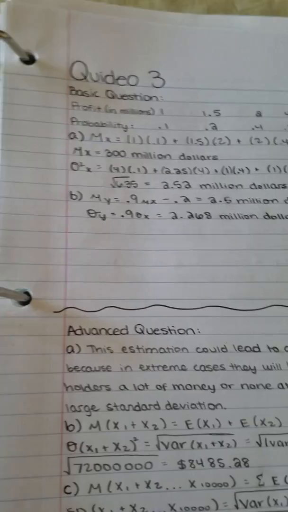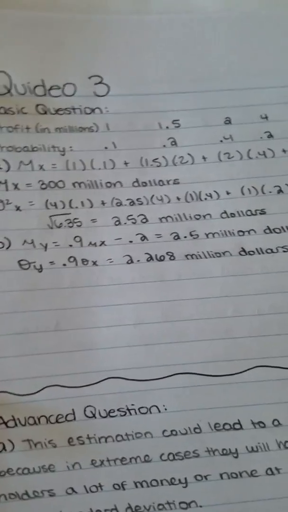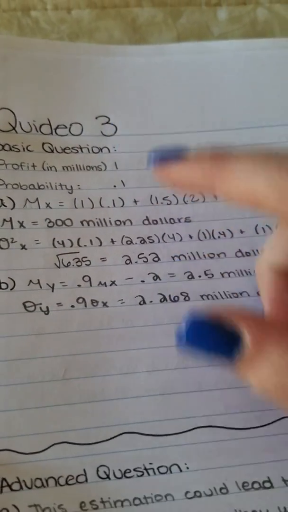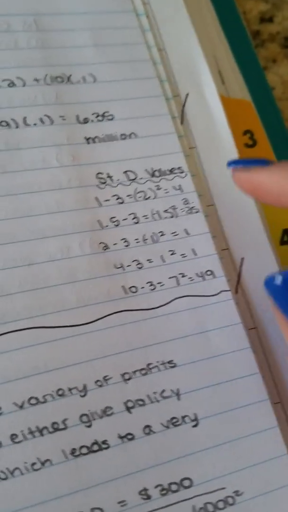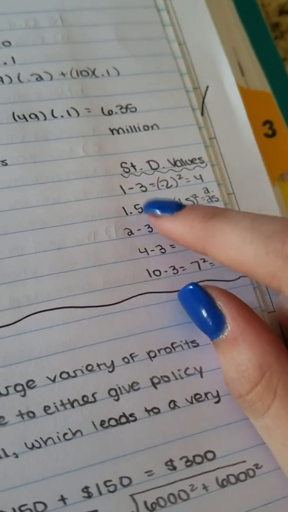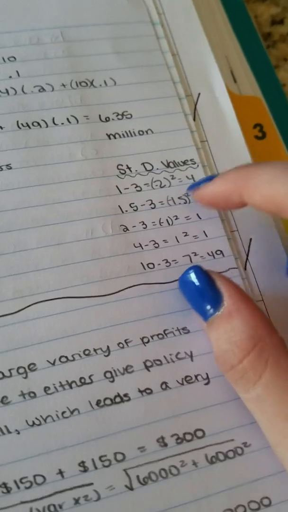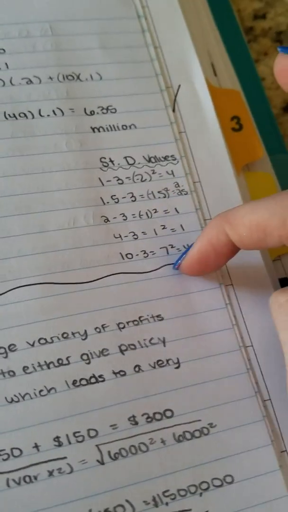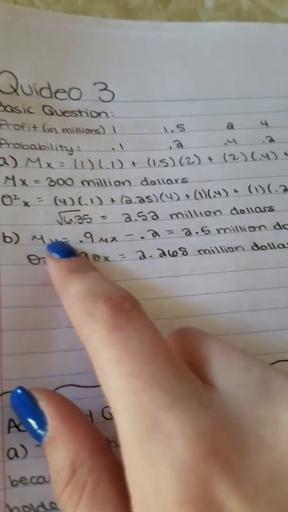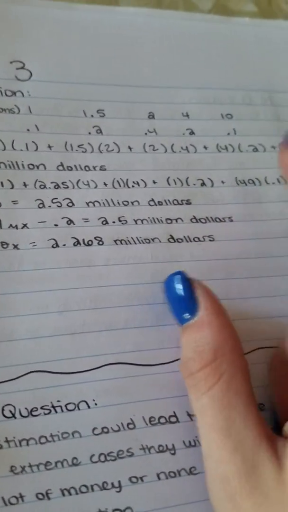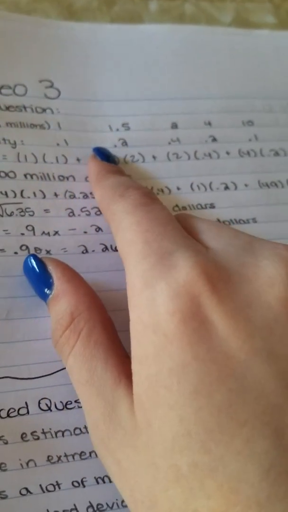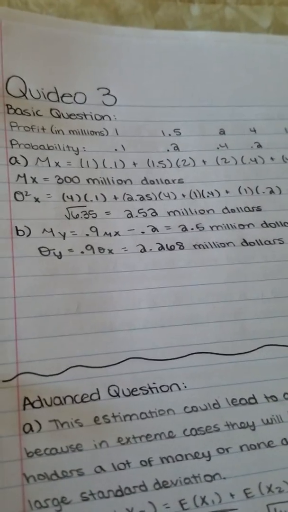Then the standard deviation, to find that, we use the number in profit and subtract the mean and then square it. So the first one is going to be 4, because 1 minus 3 is negative 2, and then squared is 4. And then so on until we get the values that are listed in this equation right here. And then we multiply them by the probabilities we are given up here.